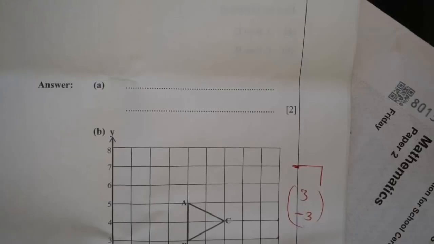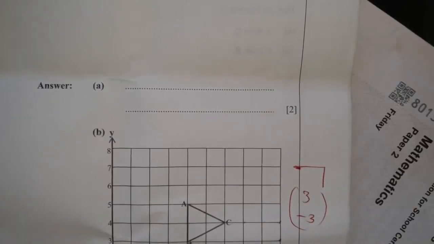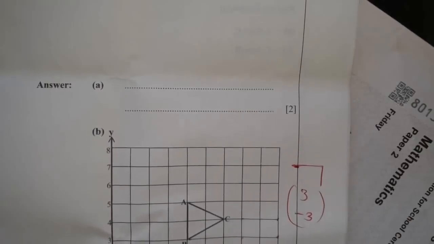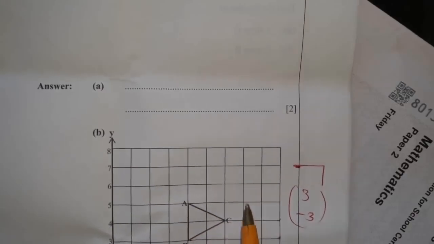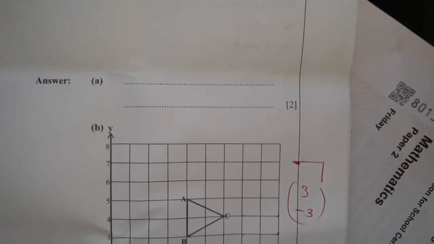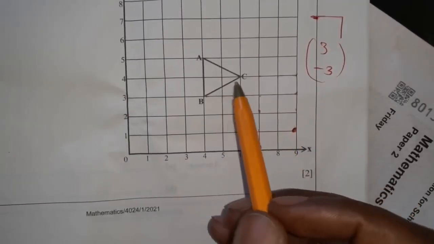Then B is supposed to come 1, 2, 3, down 1, 2, 3. It's supposed to be here. Then A, 1, 2, 3, and down 1, 2, 3, here. I'm just counting, you can't even see. Sorry.